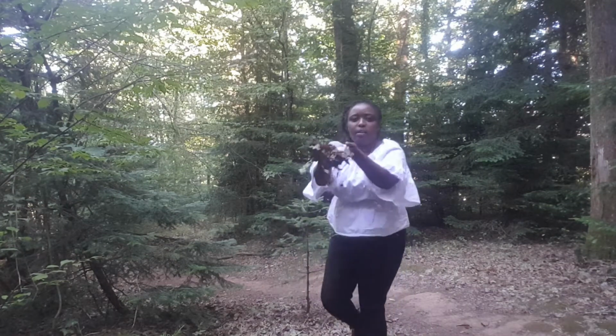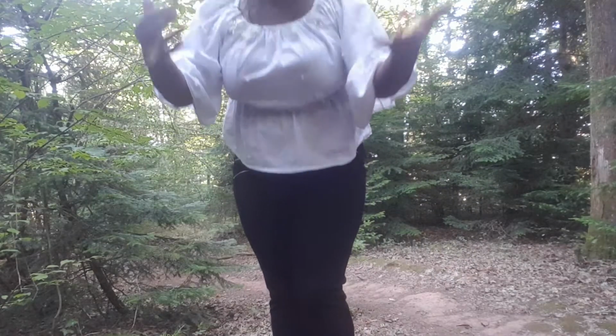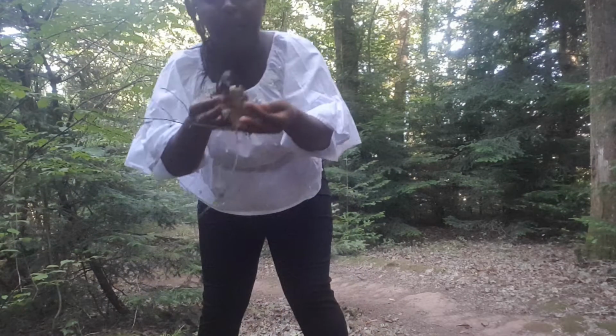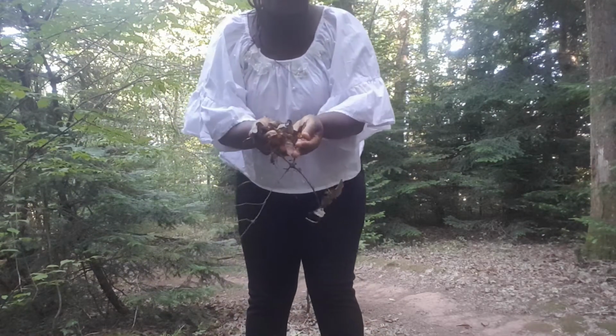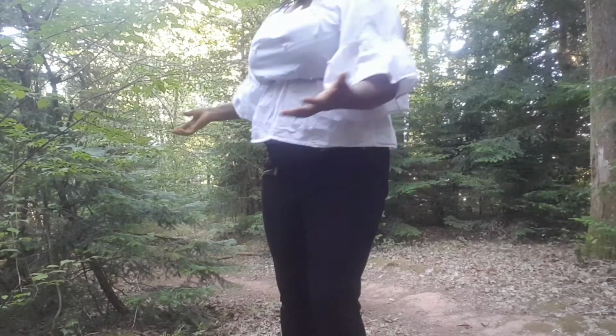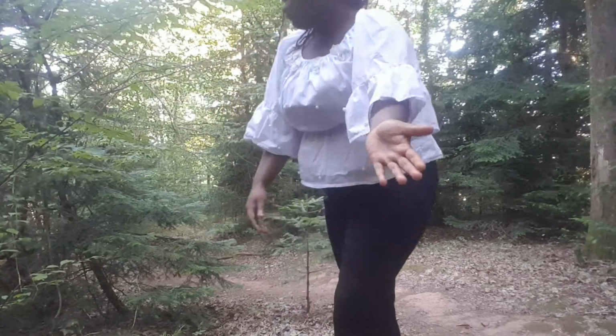Maya ne mahuti. These are leaves. That's how we call that.